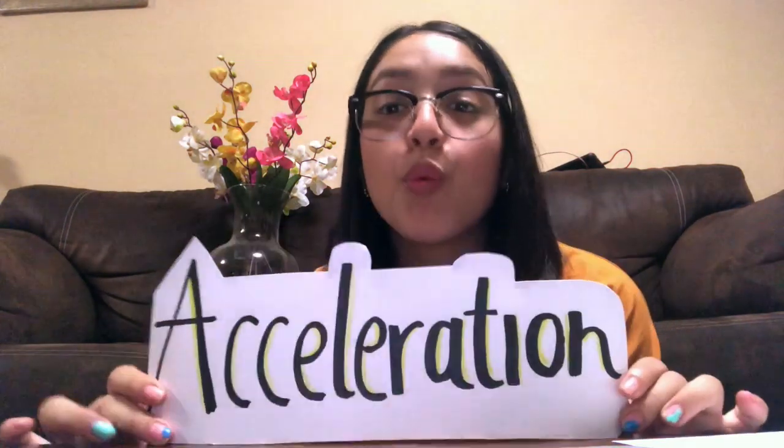So first, what is acceleration? In physics, acceleration is the rate of change of velocity of an object with respect to time. An object's acceleration is the net result of all forces acting on the object, as described by Newton's second law. The international system unit for acceleration is meter per second square.